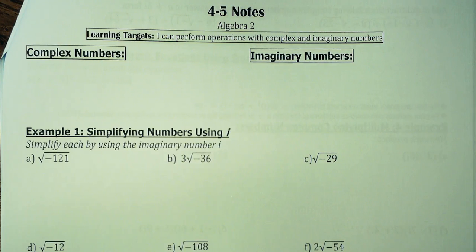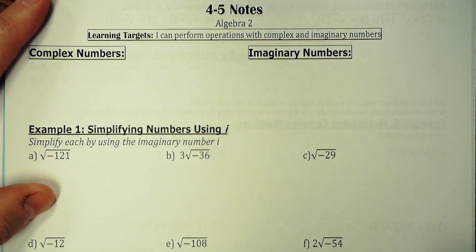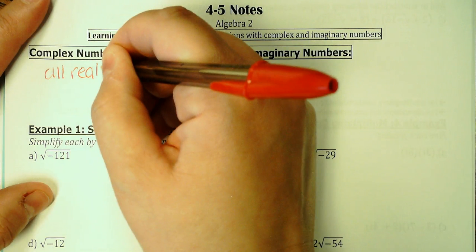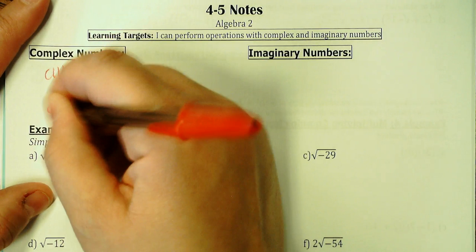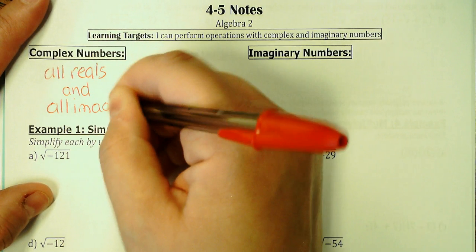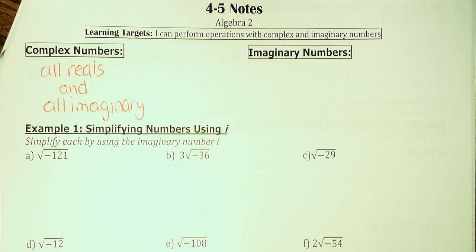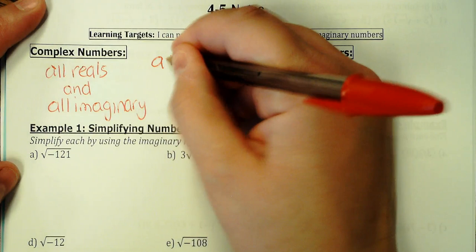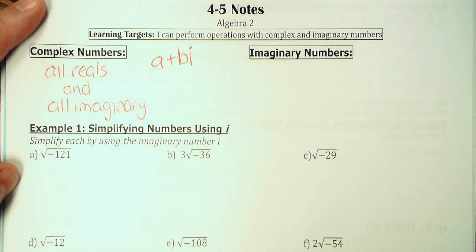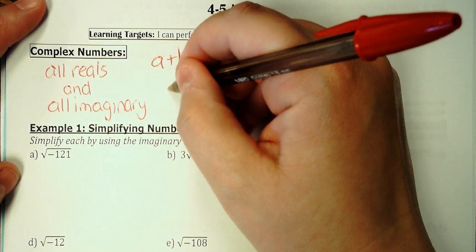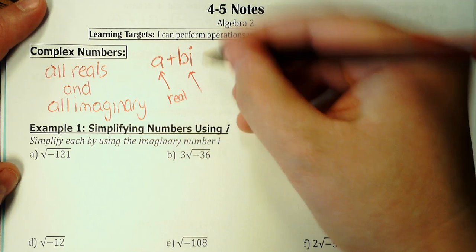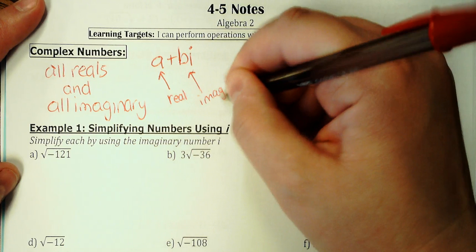All right, today we're going to work on complex and imaginary numbers. Complex numbers comprise all numbers you can think of. So all reals and all imaginary numbers are in the complex world of numbers. A complex number can be written in the form a plus b times i, and you're going to see i a little bit today. A is the real part, and if it exists in the number, b times i is the imaginary part.